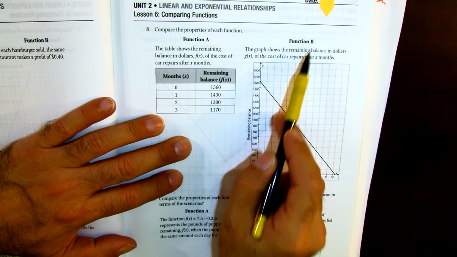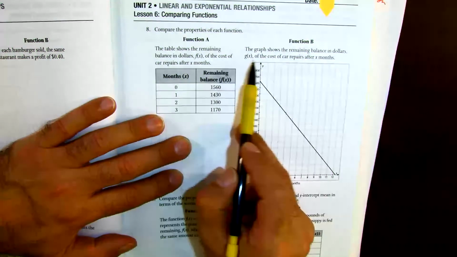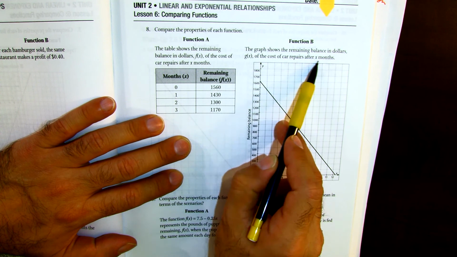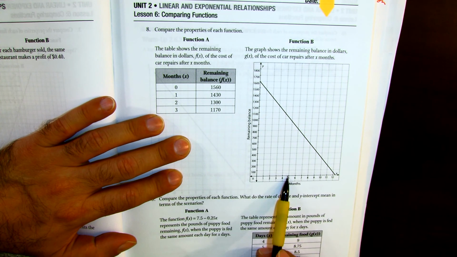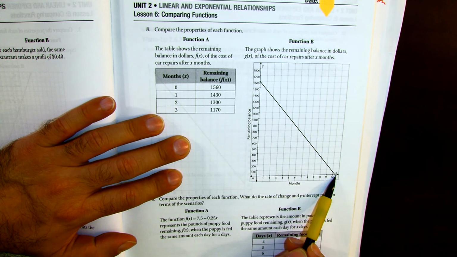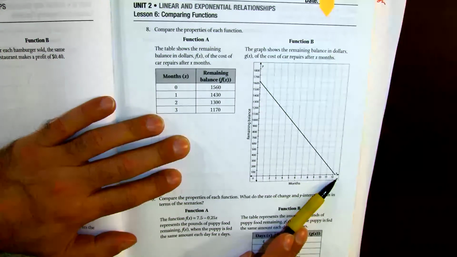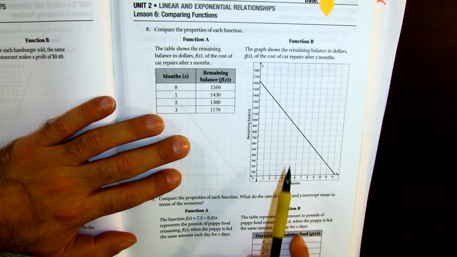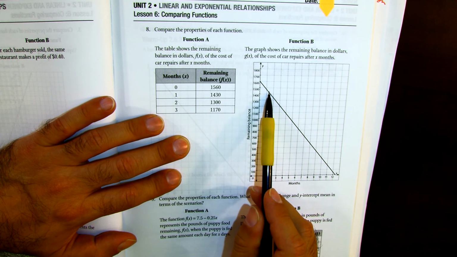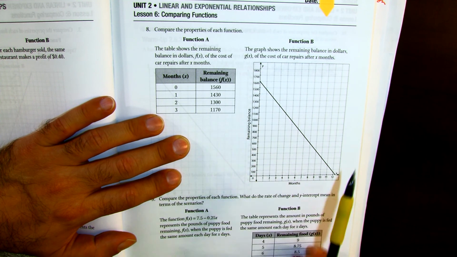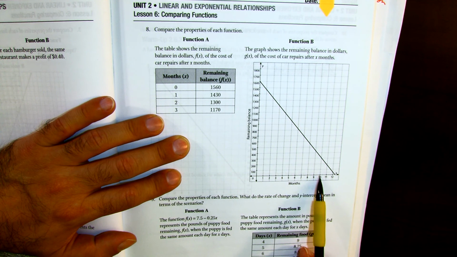So here's the thing. Function B shows the remaining balance in dollars of the cost of car repairs after X months. After 1 month, you still have about $1,480.